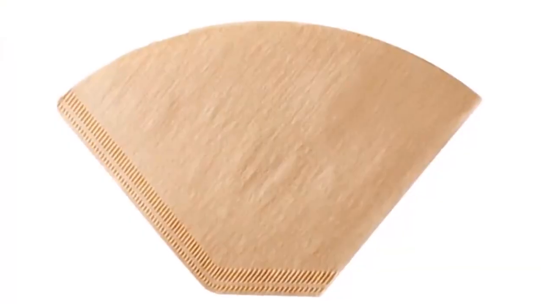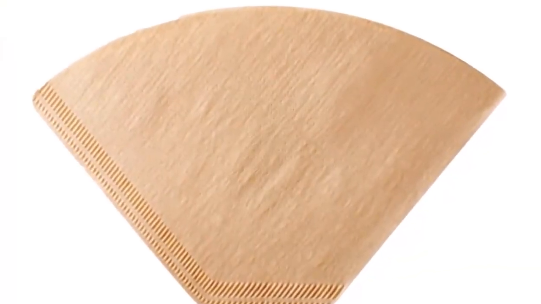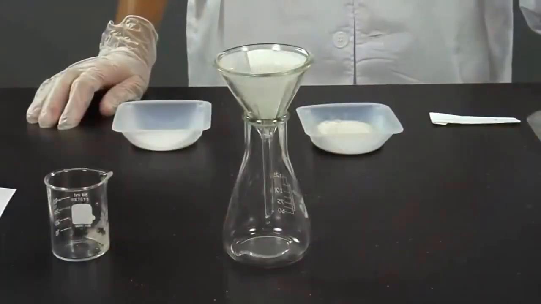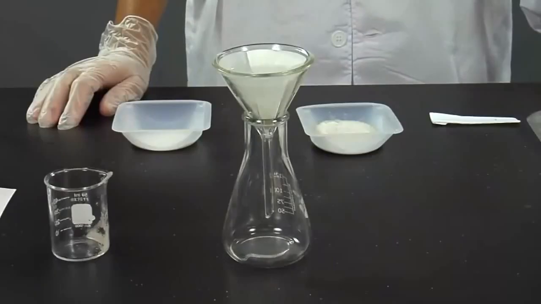All filter paper has pores, and if the molecules we're trying to separate are smaller in size than the diameter of the pores in the paper, they will not be collected by this method. Since we still have the salt in the water, we should use a different method to separate the mixture.